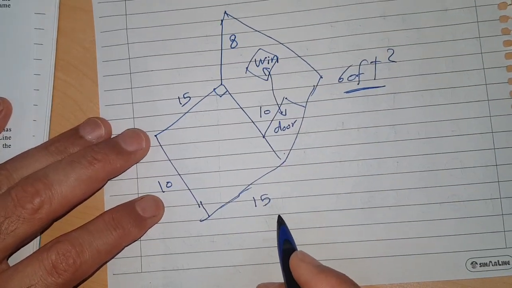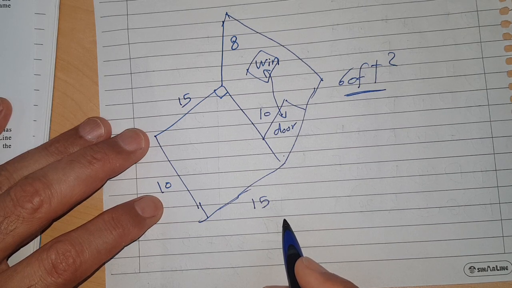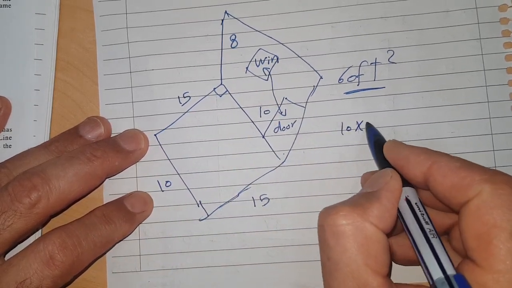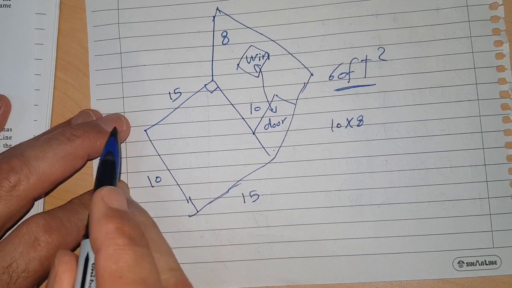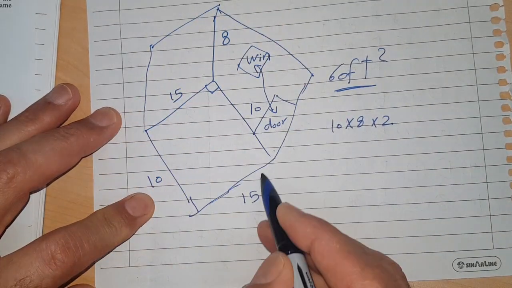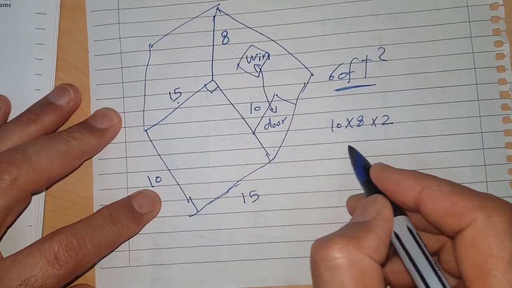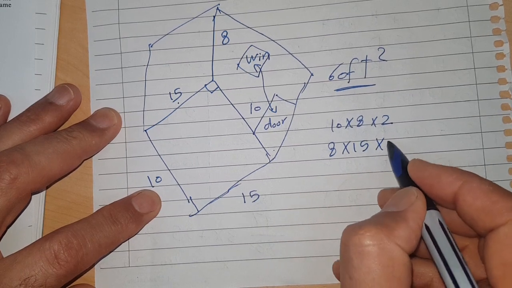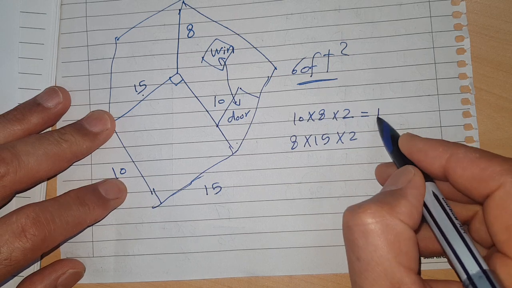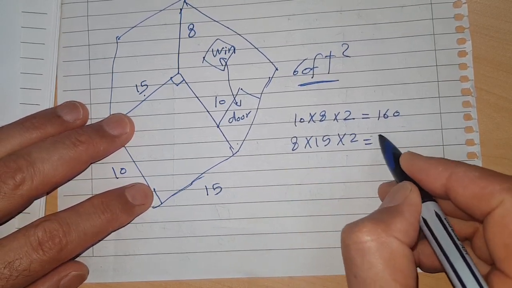The question is, what is the area in square feet of the wall surface Laura plans to paint? So you calculate 10 times 8. You have this wall and the opposite one also, so times 2. The other two walls, this wall and the opposite one, have dimension 15 times 8, times 2. Just add: 2 times 8 times 10 is 160, and 2 times 15 is 30, and 30 times 8 is 240.